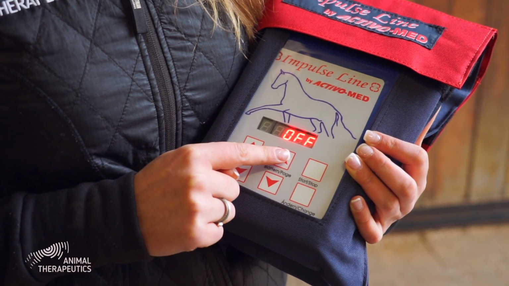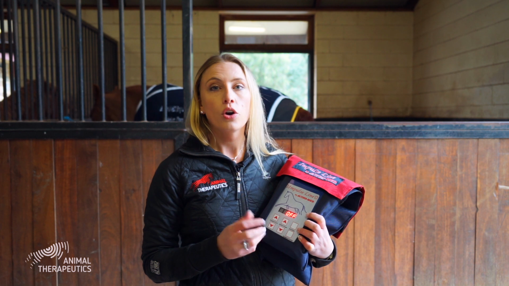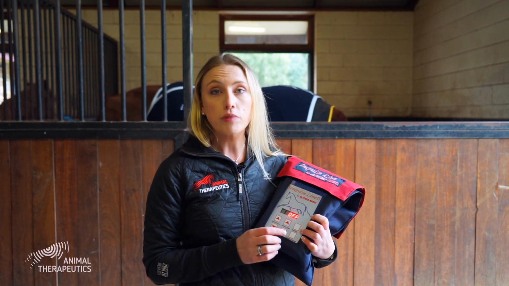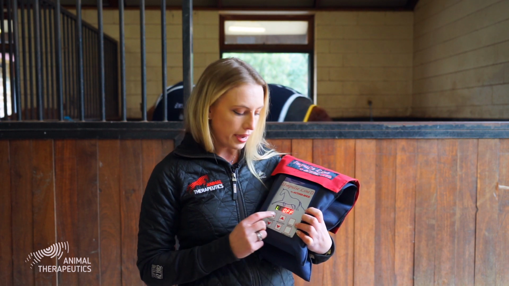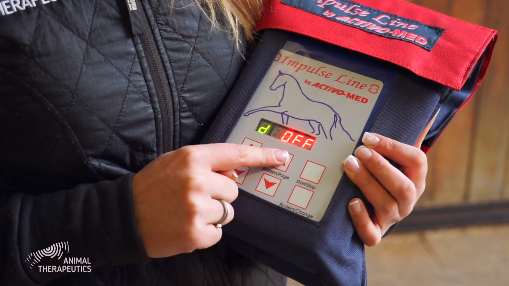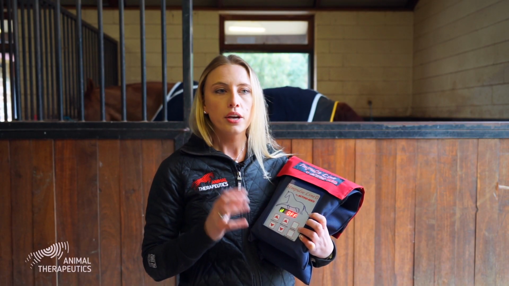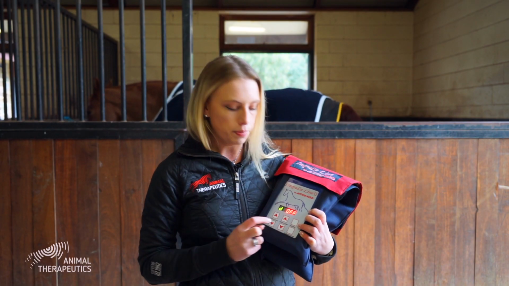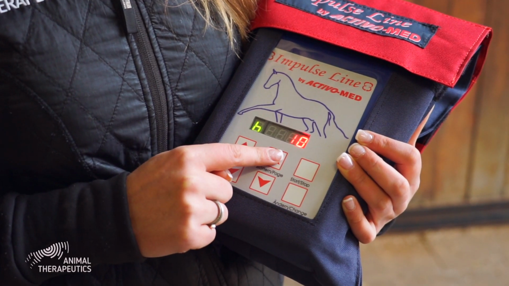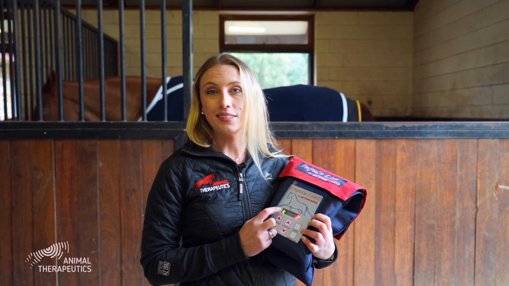L is for your lights. If you've got a handheld or a power pad or one of the components that has lights on it, if you've just got the rug at this stage, you don't have to worry about L. D, which is your duration of your massage. So that's how long each massage session lasts on each of the panels. H is your intensity of your massage. And then it's back to T again.